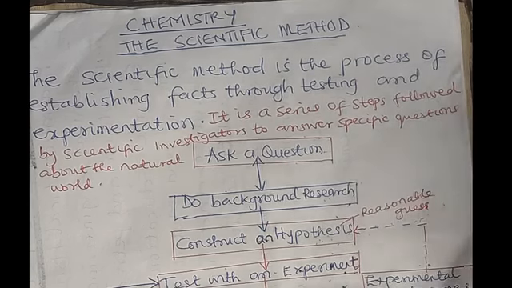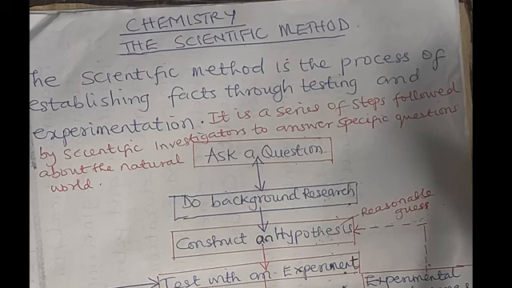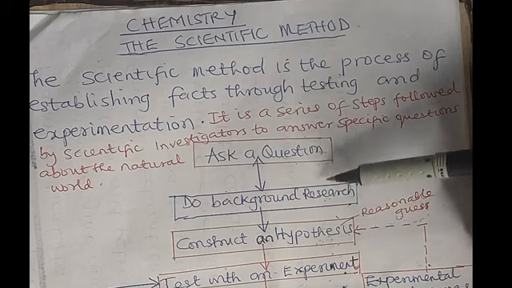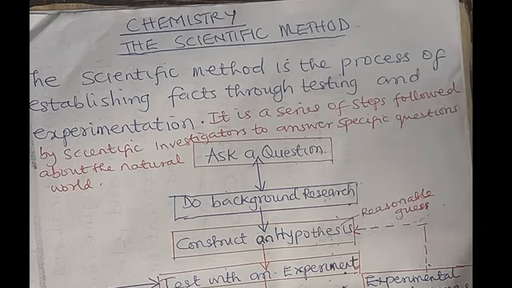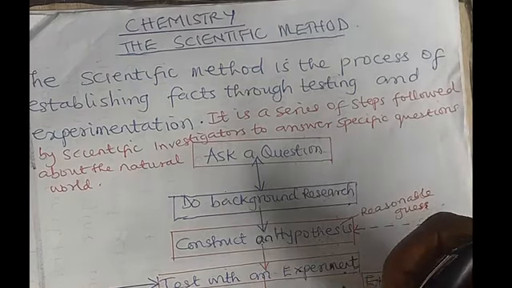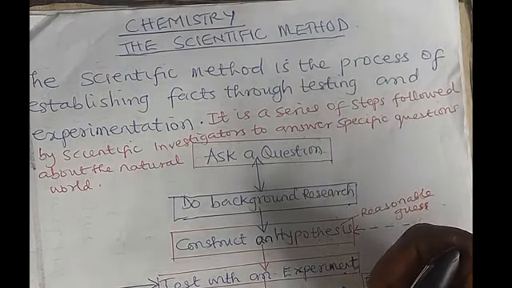So you can cancel the hypothesis or adjust the hypothesis. And this experimental data that you have gotten can be background research for new future projects. You can still ask new questions and form new hypotheses again, then experiment again and go back to these steps until you get your theory, then your law or principle.